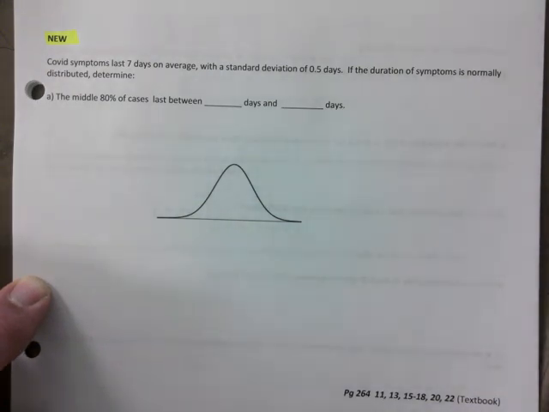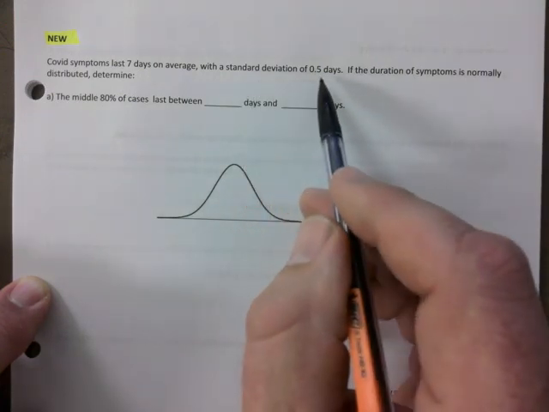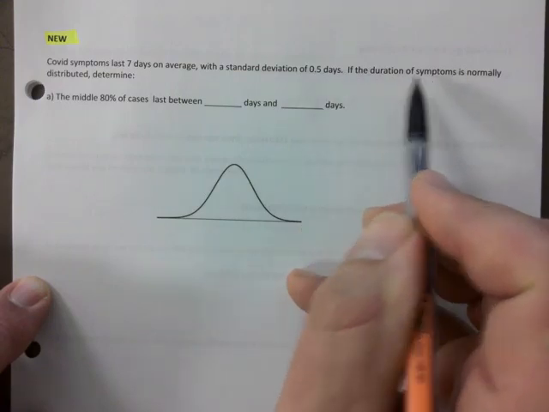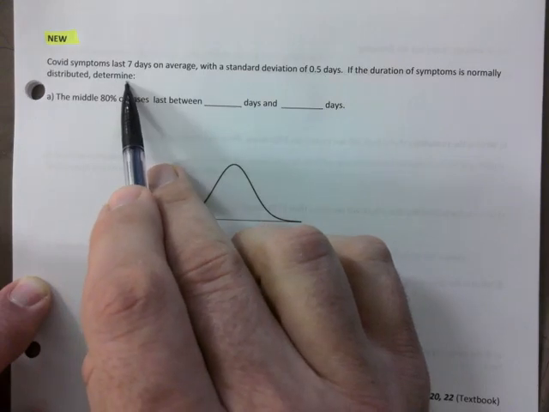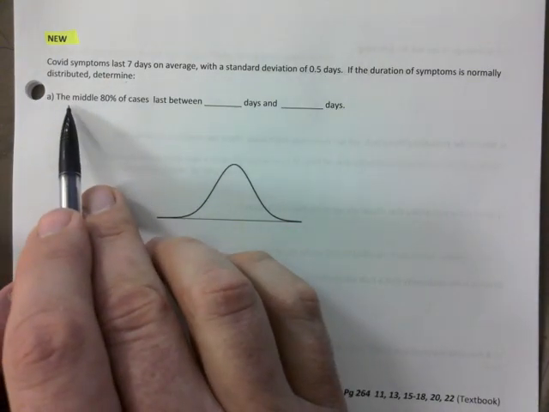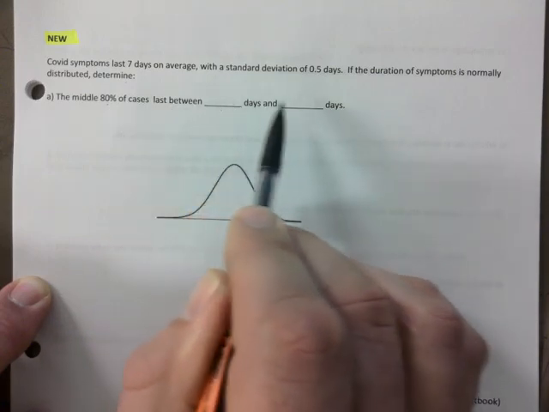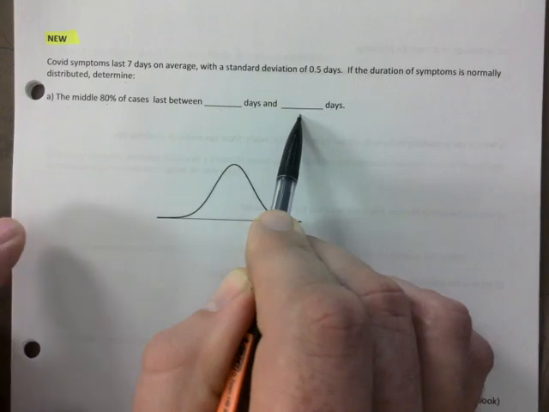Okay. COVID symptoms last 7 days on average with a standard deviation of 0.5 days. If the duration of the symptoms is normally distributed, determine the middle 80% of cases last between this many days and that many days.